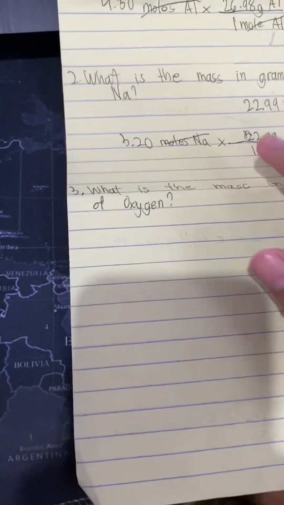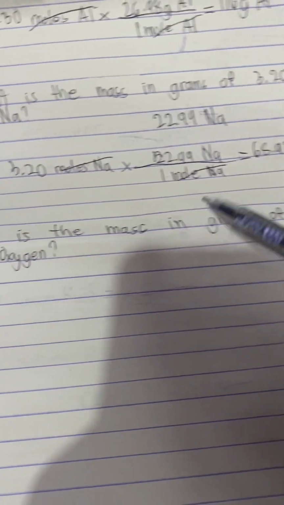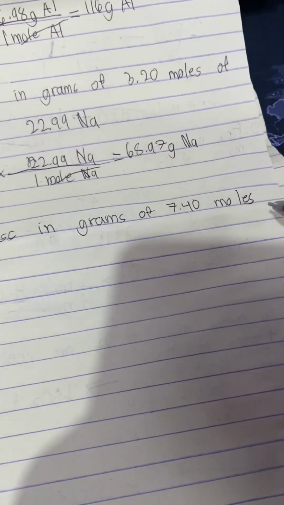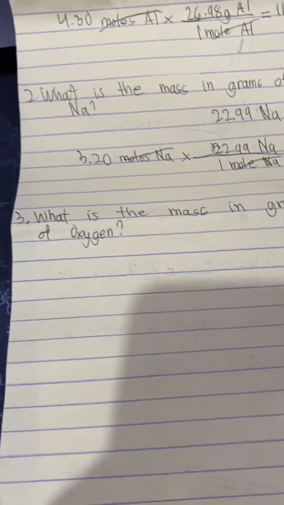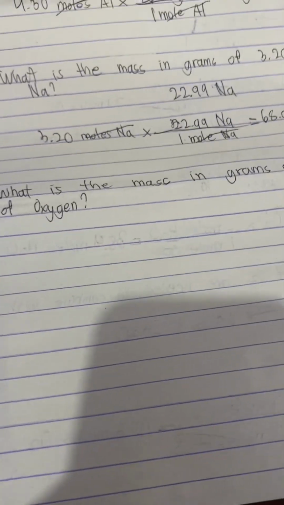Last question, our problem is, what is the mass in grams of 7.40 moles of oxygen? So same procedure. We are going to find the molar mass of oxygen.